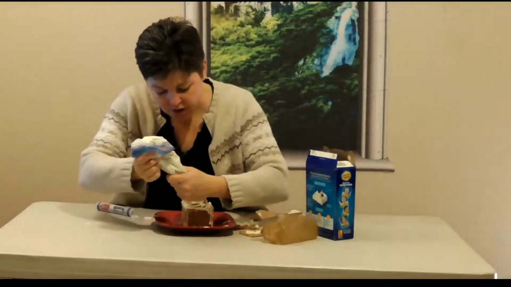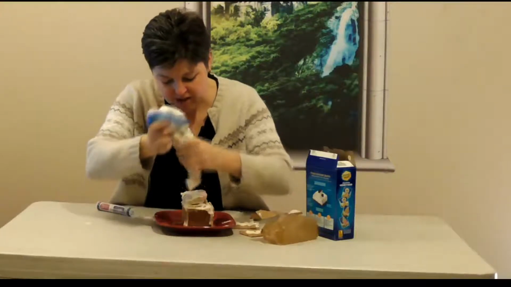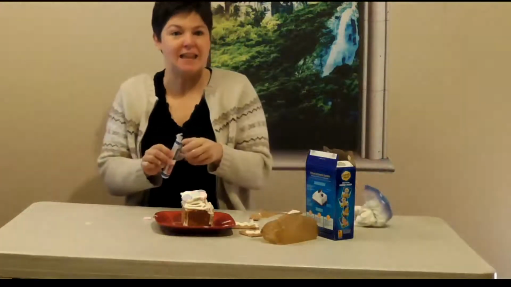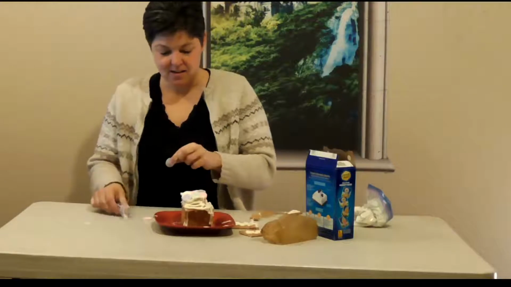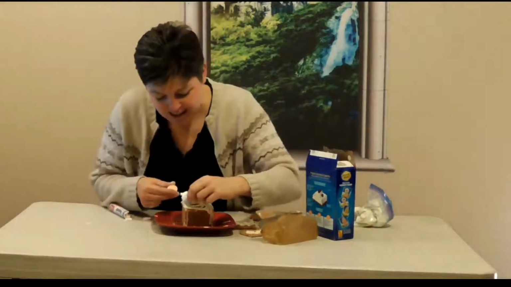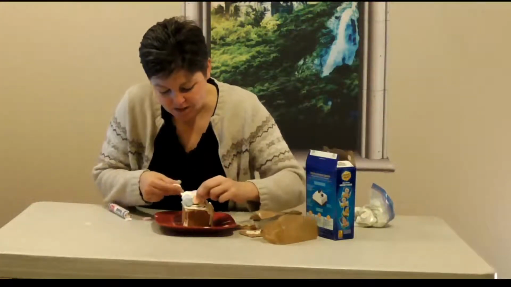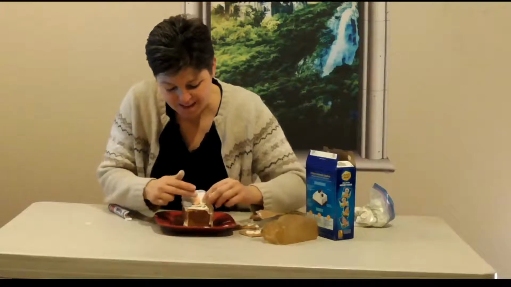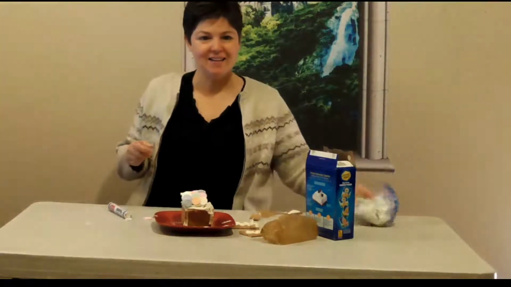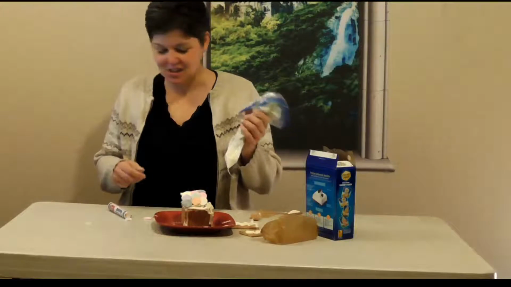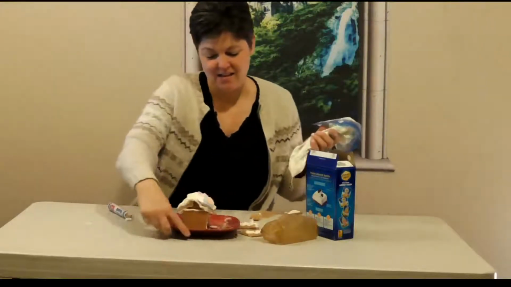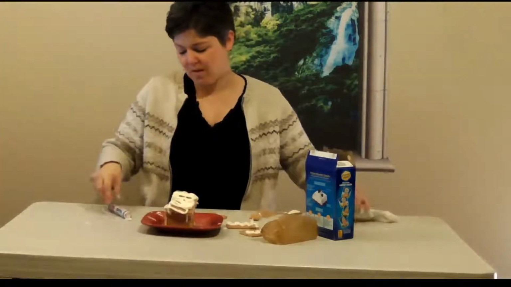So what on earth would apostrophes have to do with this lovely gingerbread house that I'm building? Can anybody think of why I would say that this gingerbread house needs an apostrophe?